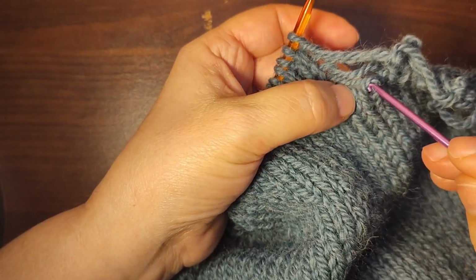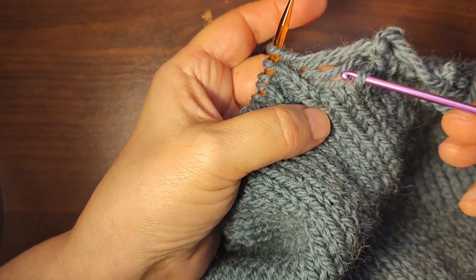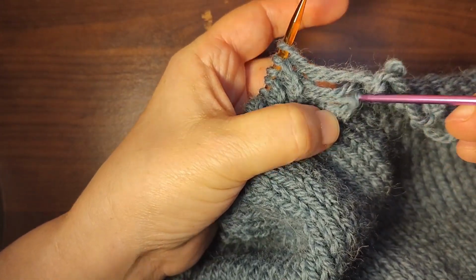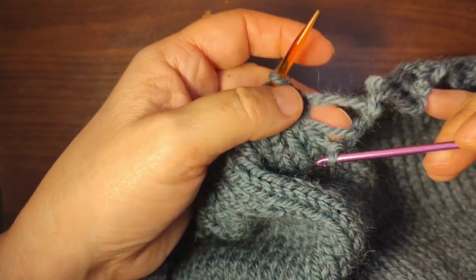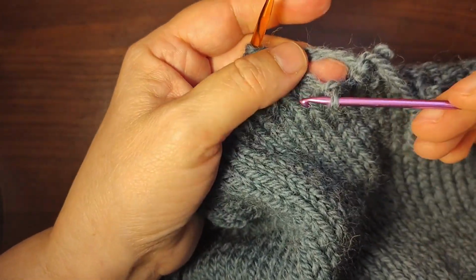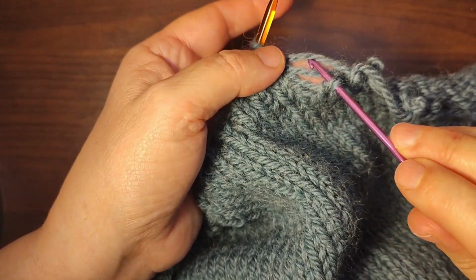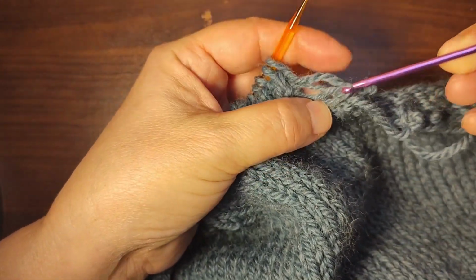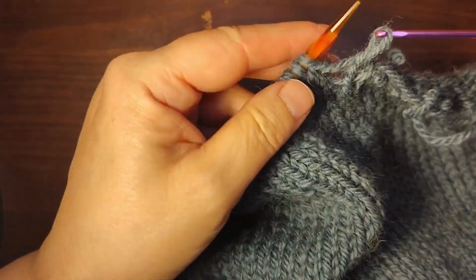Now again, this is a knit stitch, and I'm going to insert my hook this way, pull up the loop, the second horizontal yarn. Always check which strand of yarn you should use, so this one and the last one like this.